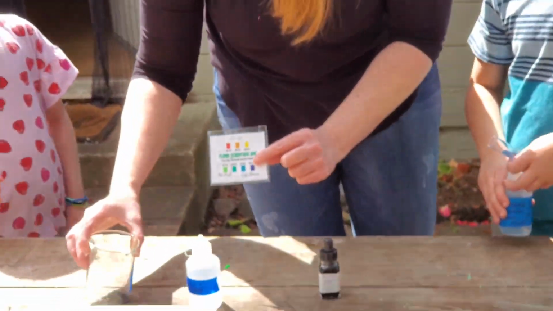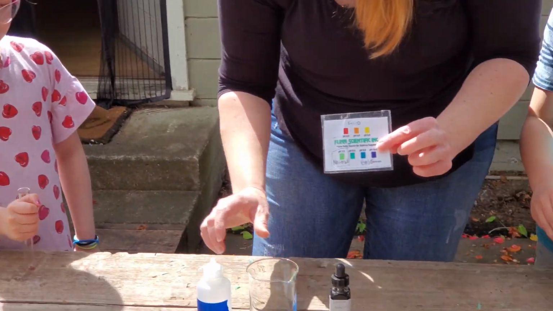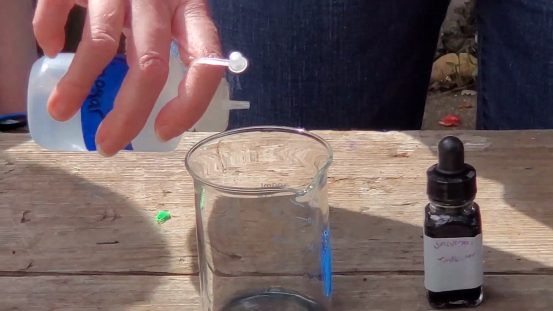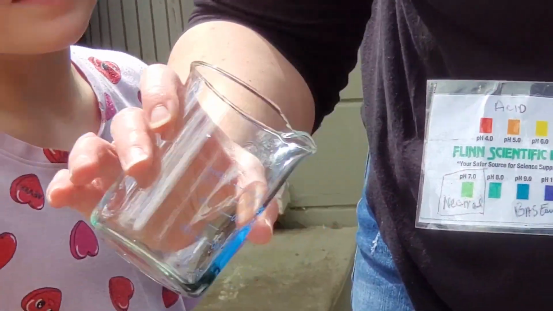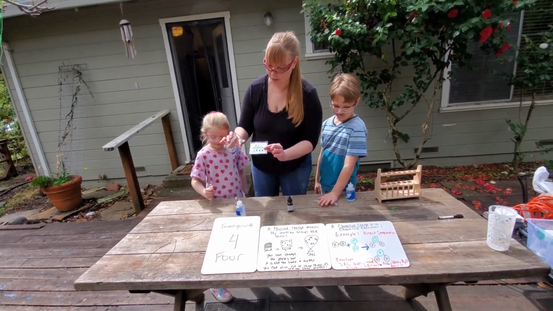Okay, there we go. Green. So I don't know if you can see that. That's green. Wait, let's do a little bit more of the vinegar. Good thing I have you guys. I wouldn't know what I was doing. All right, there we go. We're just trying to get, like Jewel said, we're trying to get green, okay?